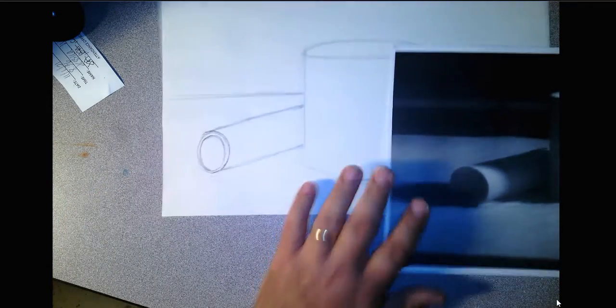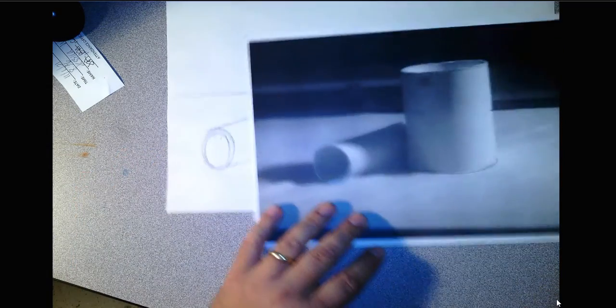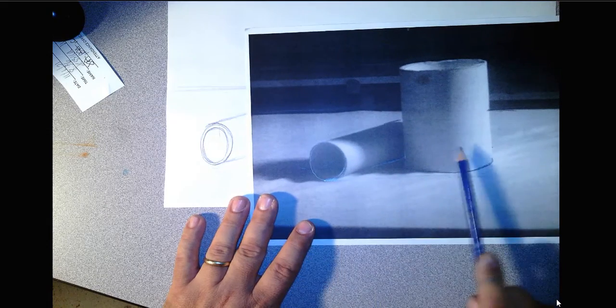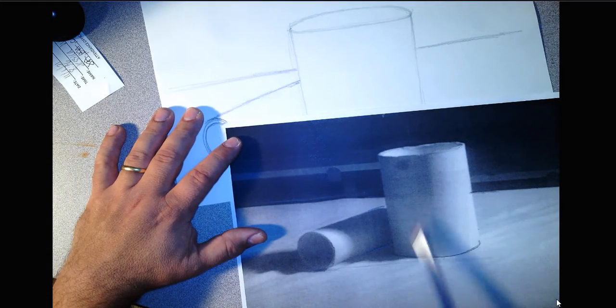Your next stage is now to go in and look at this and to start thinking, not necessarily drawing negative space, because all of this is now positive space. But if you start thinking, okay, just like negative space, I'm looking for shapes. I'm looking for shapes of the shadows. Now you're going to go in and you're going to start saying, all right, where am I seeing the shadows coming in off of this piece?